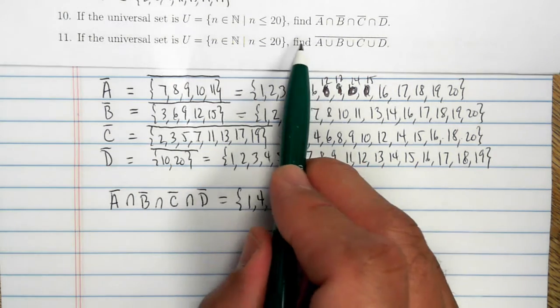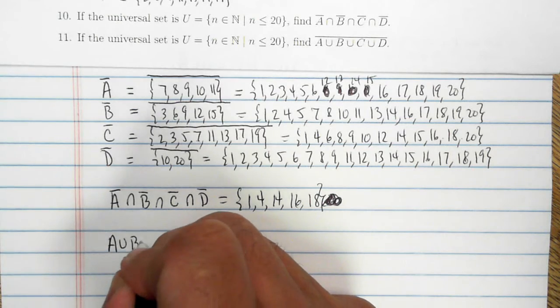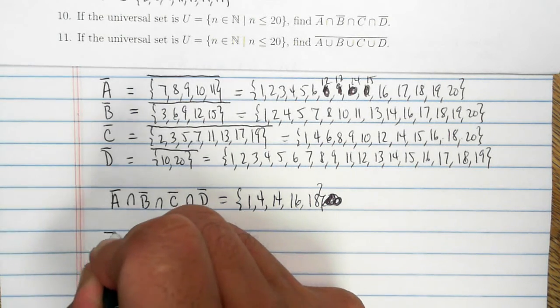Okay, now number 11, find this. So let's figure out A union B union C union D, complement.